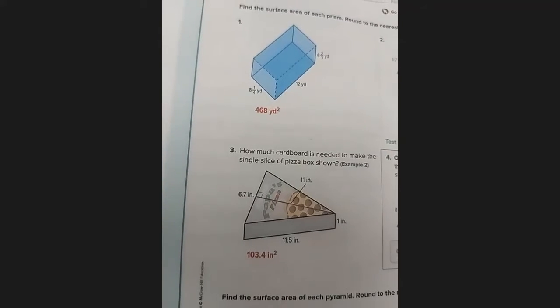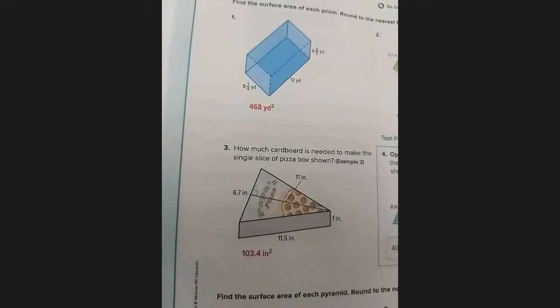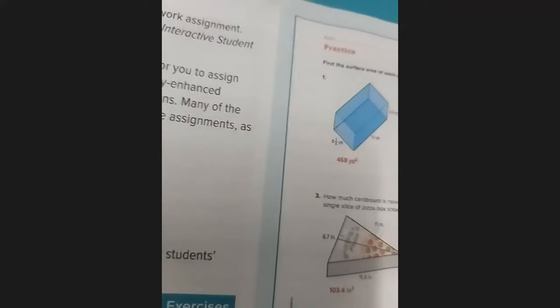What's this figure, Faris? Triangular. It's a triangular prism. Do you know how we find the surface area of the triangular prism? Yes. Just find the surface area. The answer will be 103.4. Got it? Good.